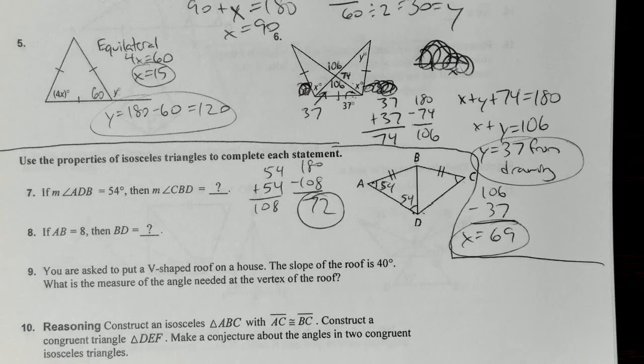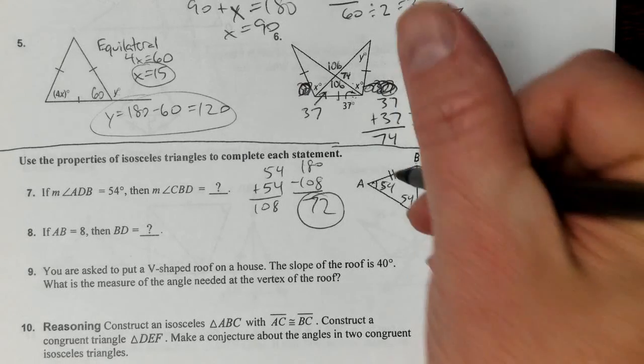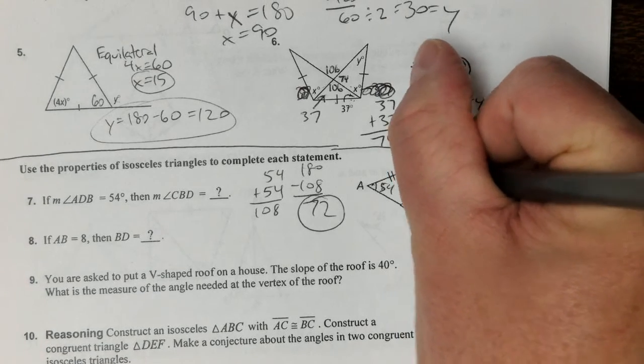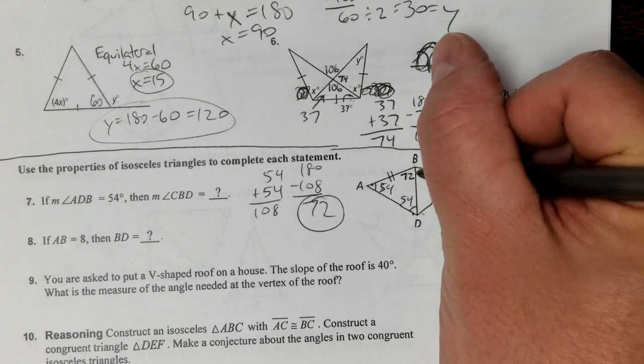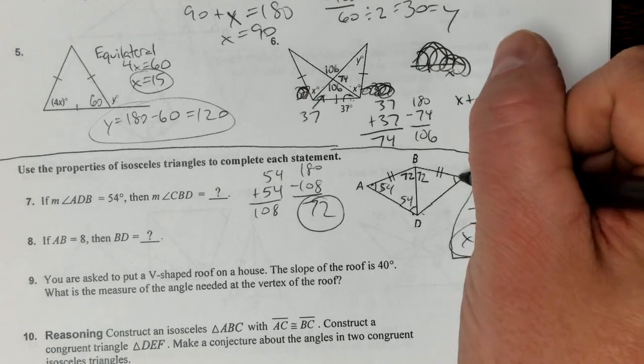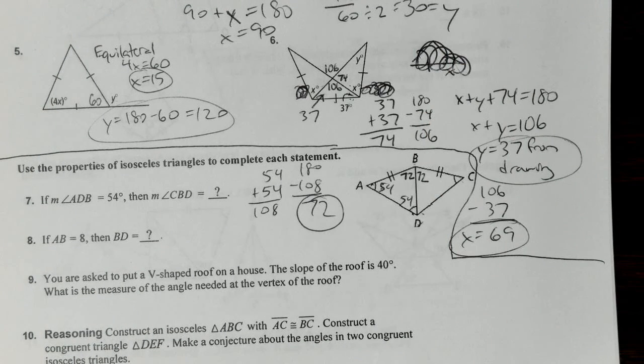Any questions? So basically, this one's 72, and it's like a bisector, so this was also 72. CBD is 72.